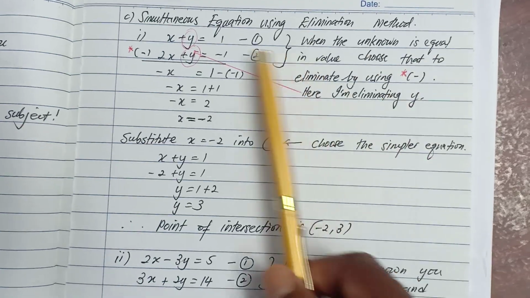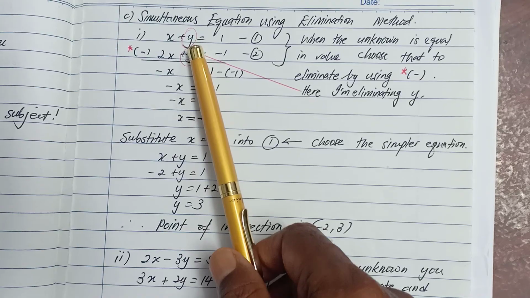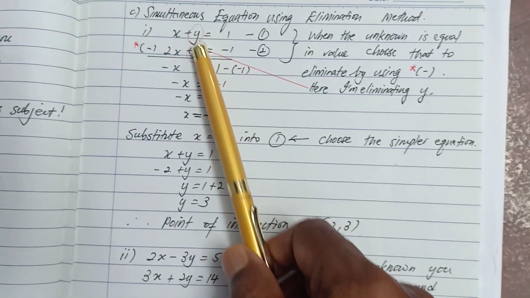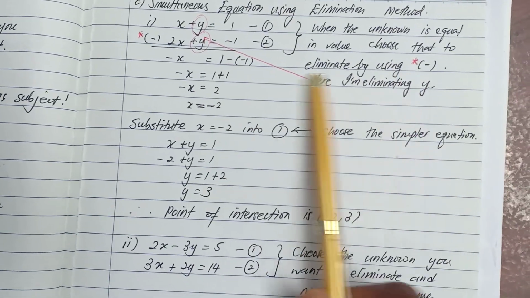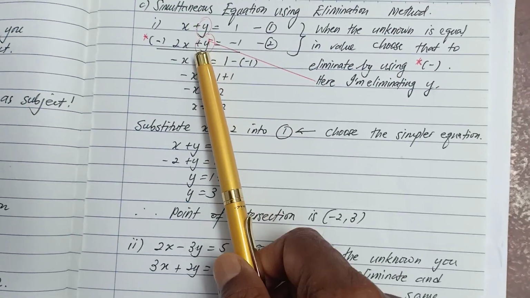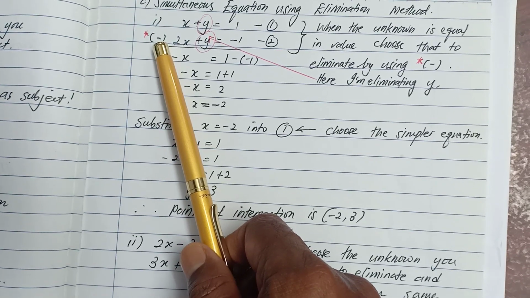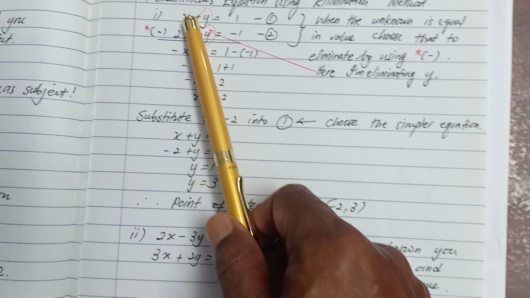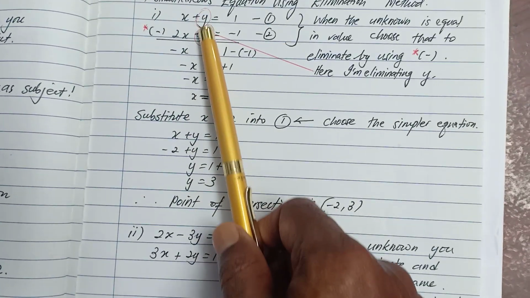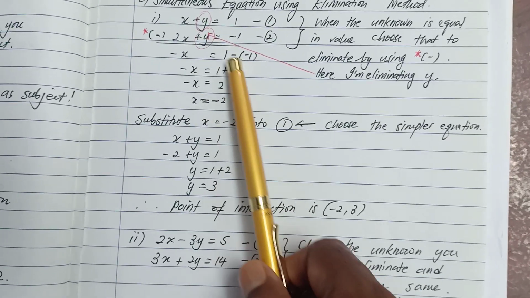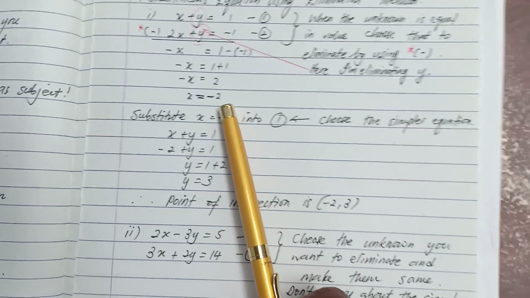When the unknown is equal, let's say the y and y, I choose that to eliminate because it's very easy. And both are positive or both are negative. Remember, be very careful. I will use a negative sign here to eliminate. So if I subtract, 2x minus x is negative x. The y cancels off. 1 minus negative 1 becomes 2. So negative x is 2, so x is negative 2.